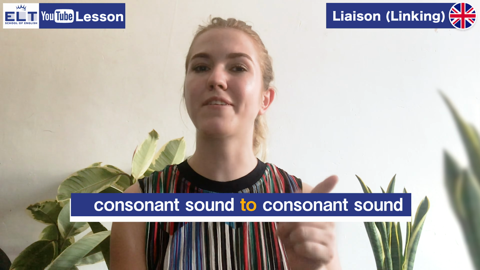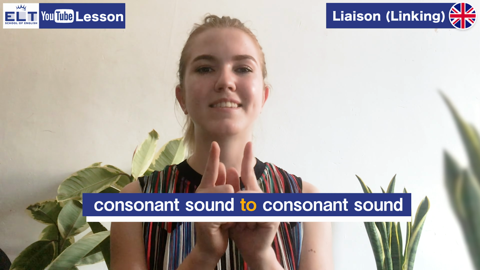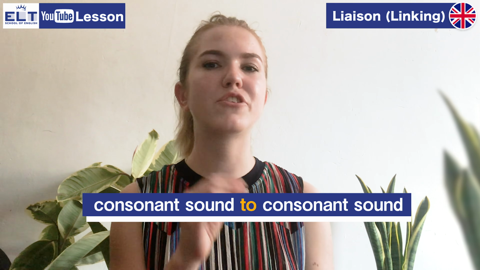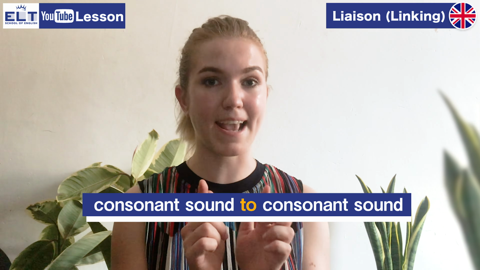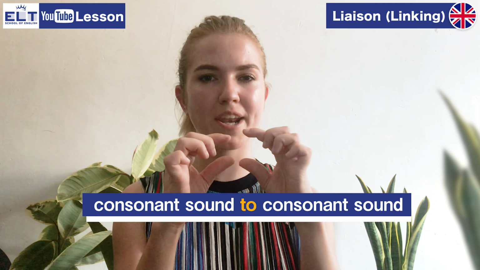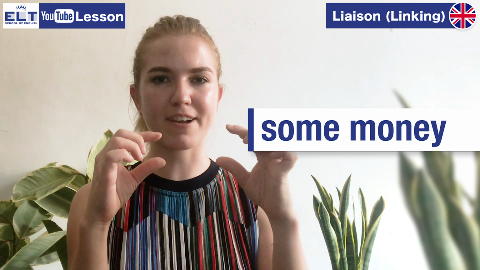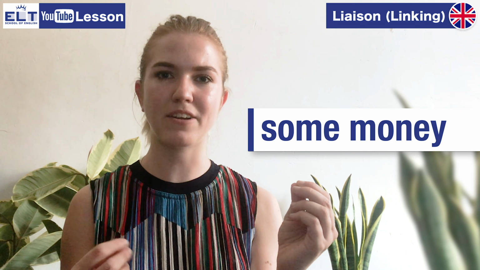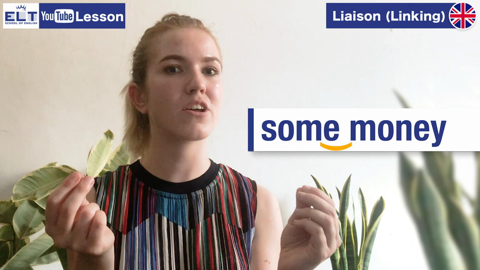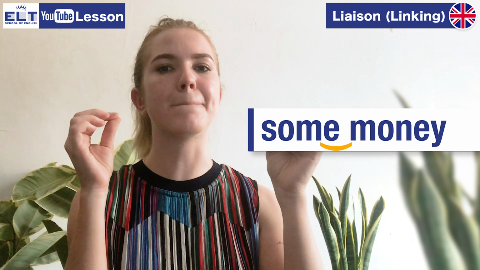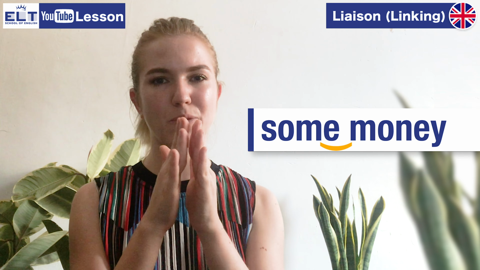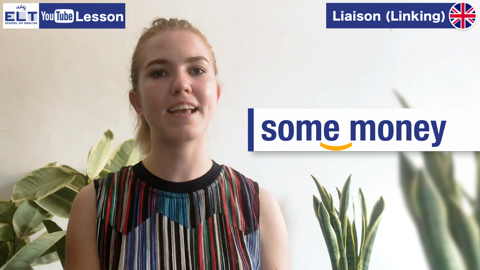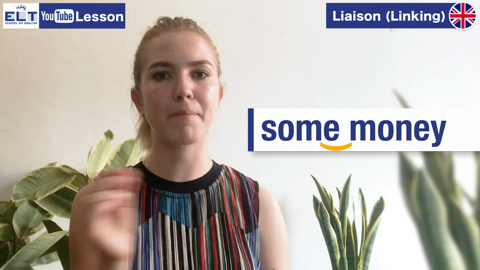What about a consonant to a consonant? This all depends on which consonant sounds are present. If the two consonant sounds being linked are the same, we simply treat it as one lengthened sound. For example, some money. Some ends with the M sound and money begins with the M sound, so we just hold that for a moment and link the words together. So we don't say some money, we say some money.